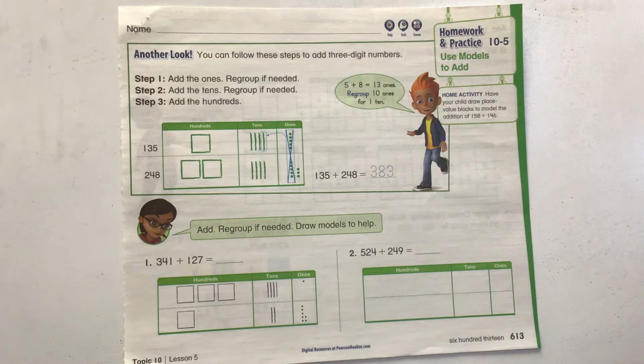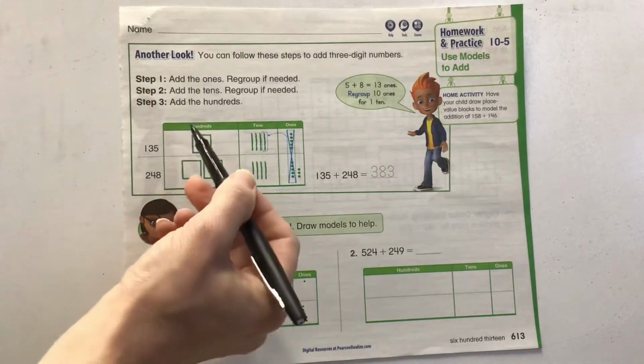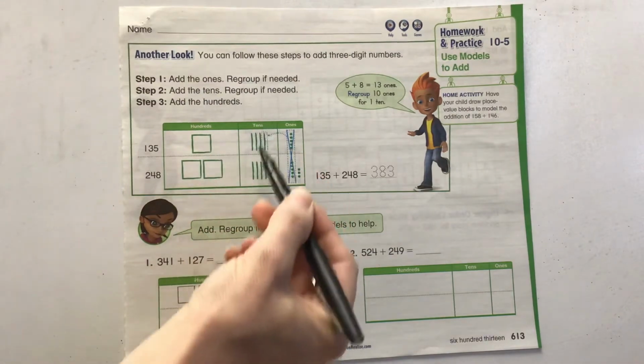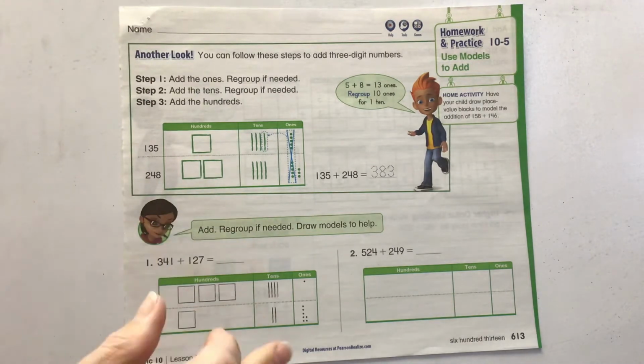All right, this is homework practice 10-5. We are using models to add. Again, the students have been working on this all week. What we're basically doing is drawing squares for hundreds, lines for tens, and dots for ones so that the students can see exactly what needs to happen. They get a visual approach.